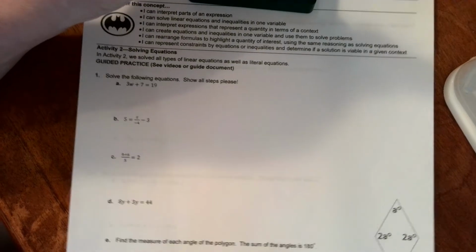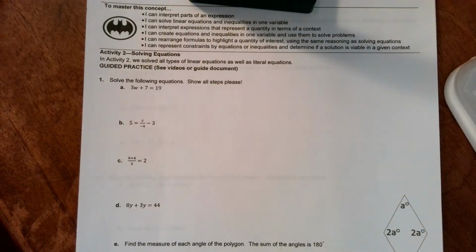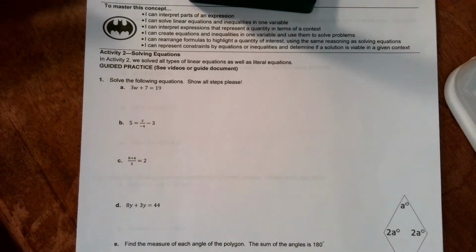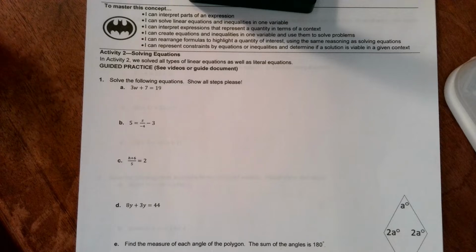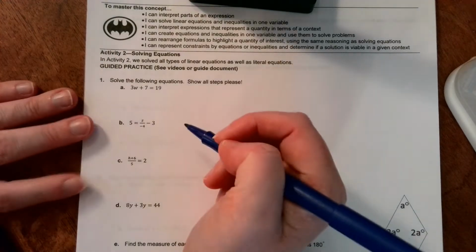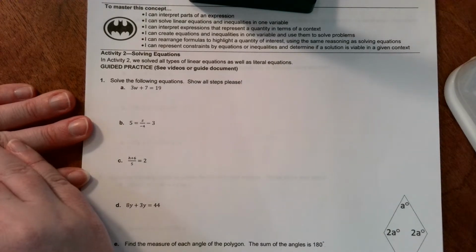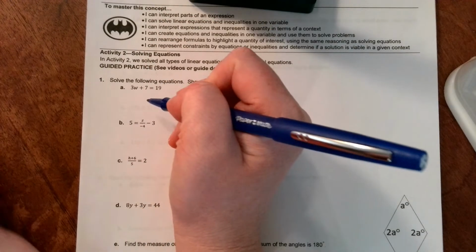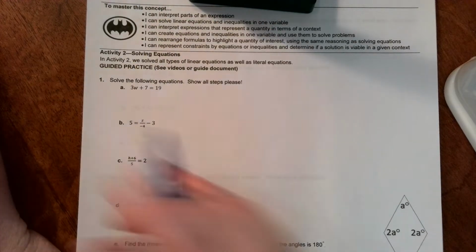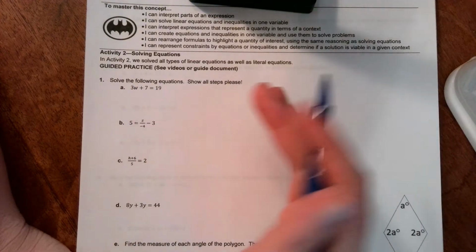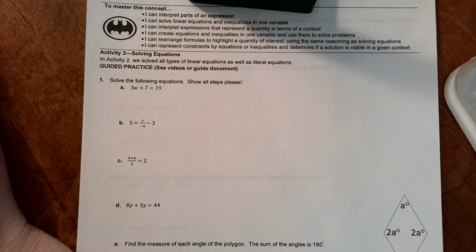Activity 2 was all about solving equations. Solving linear equations, let me throw that out there, because once we got to Unit 5, we were starting to solve quadratic equations. That's where we left off when stuff hit the fan. So we're going back to basic linear equations, which is a lot more fine. I like it. For number one, we have a couple of basic linear equations, just one variable on one side of the equation.